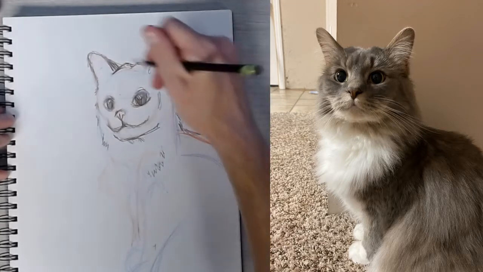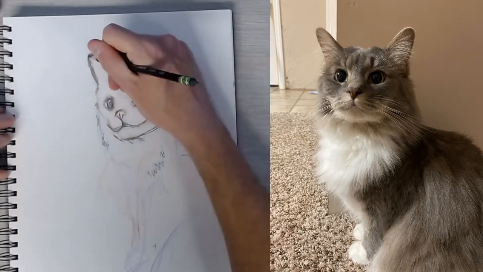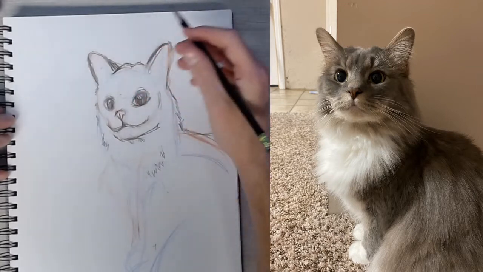Just always remember to look at what you're drawing and draw it the way you see it. It's as simple as it is.